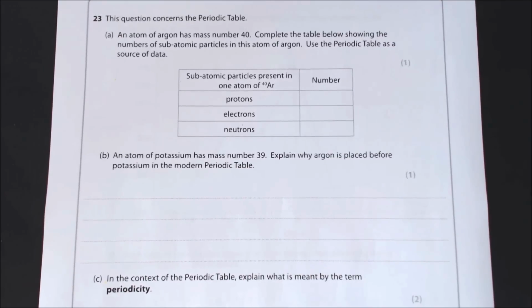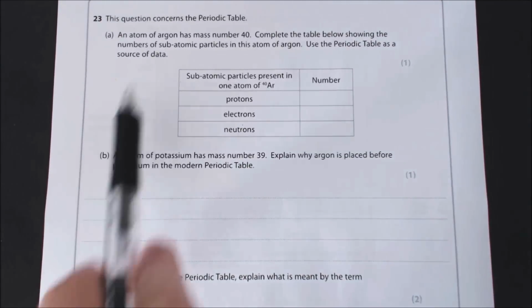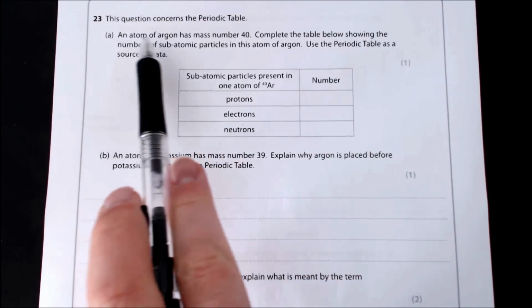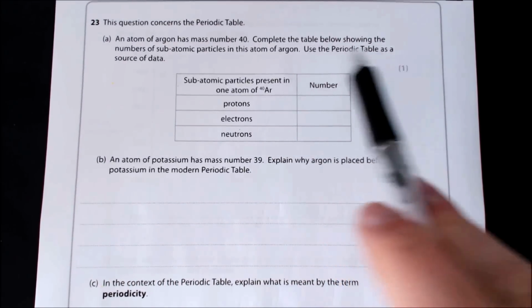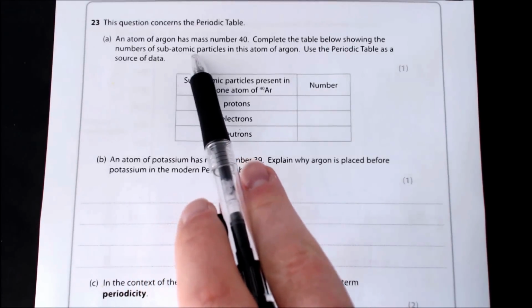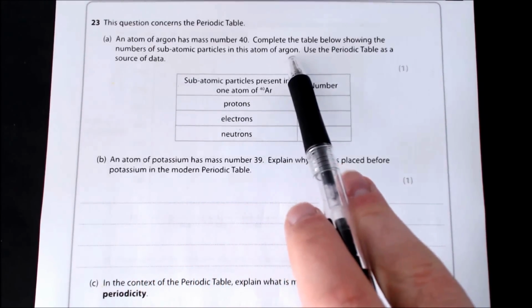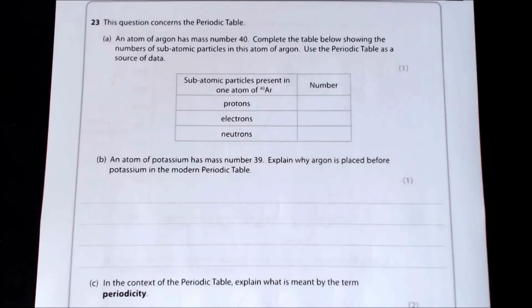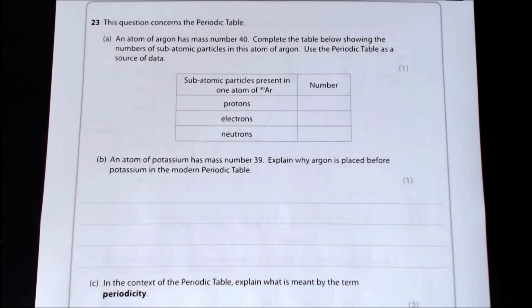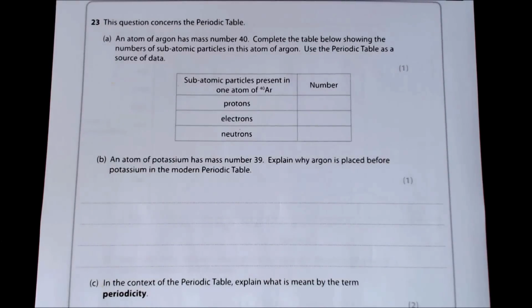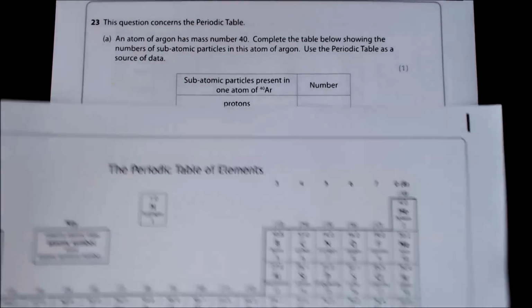Okay, so this is question 23, and it says, this question concerns the periodic table. An atom of argon has a mass number of 40. Complete the table below showing the numbers of subatomic particles in this atom of argon. Use the periodic table as a source of data. Right, so it's basically wanting to look at argon 40. We need to work out the number of protons, electrons, and neutrons in there. So this is relatively straightforward.